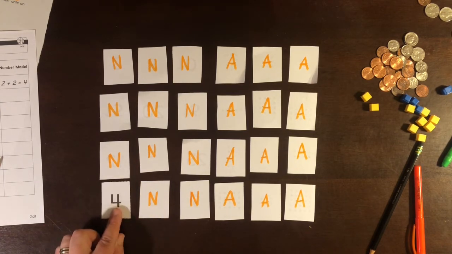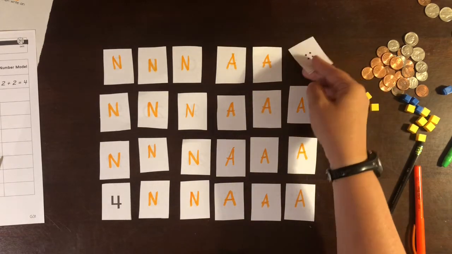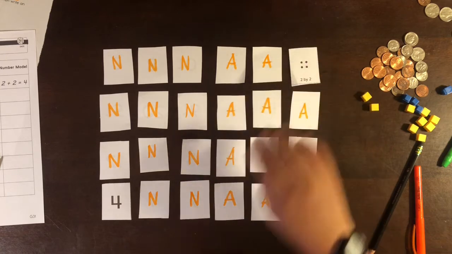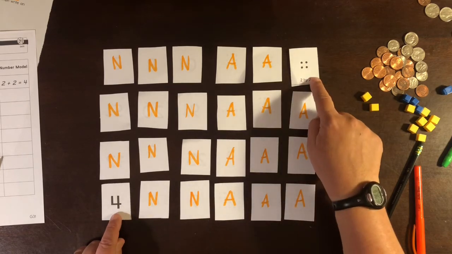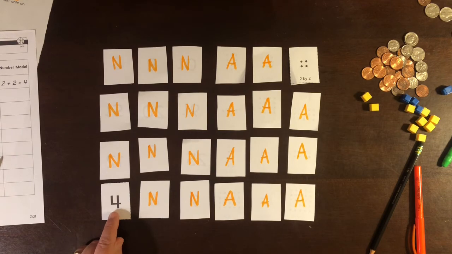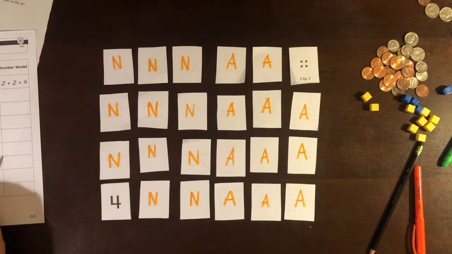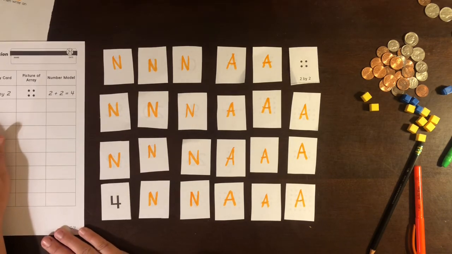You turn over a number card, and then you're going to try to find an array to match. And I didn't even peek, that's funny. You can see the dots through there, but I didn't try to. I was trying to show you what not to do. But 4 is my answer, a 2 by 2. And remember, you can take that by and say times, so you can start practicing your multiplication. I was looking for that one because this is how you're going to write it on your game board.